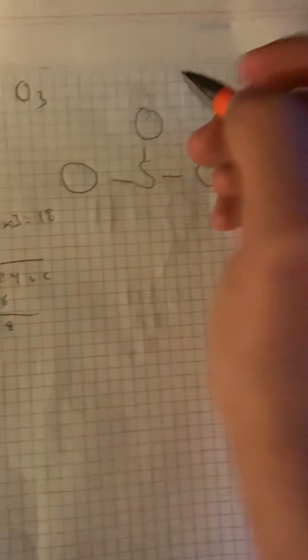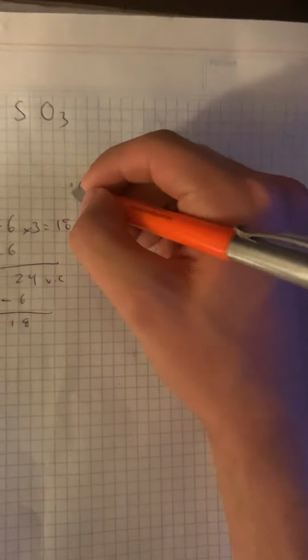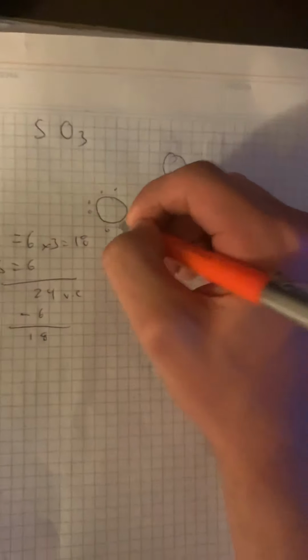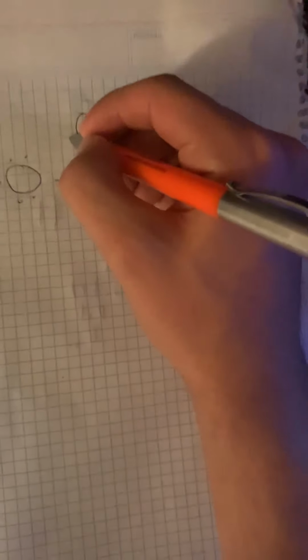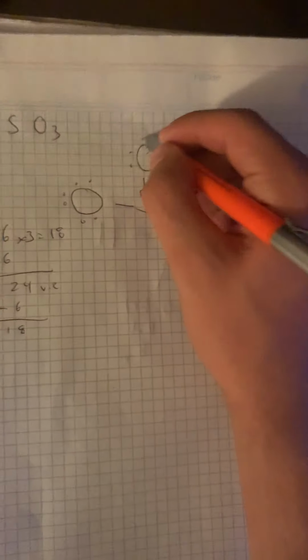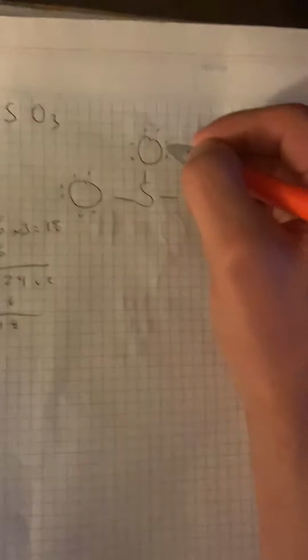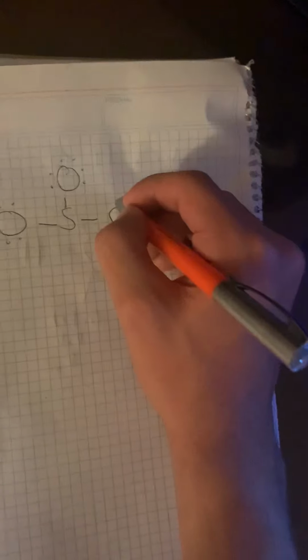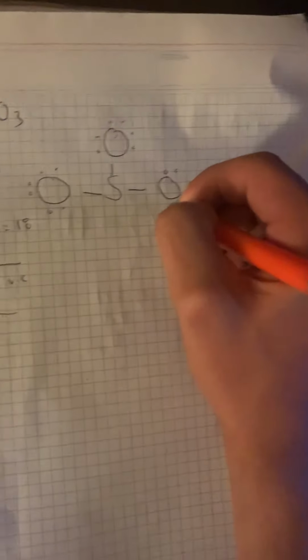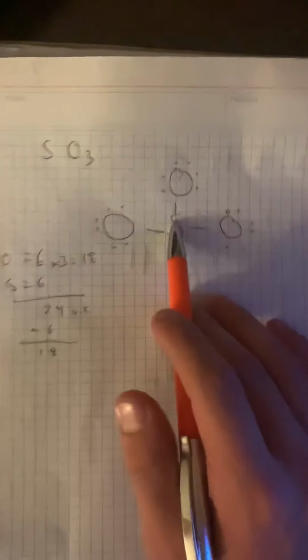If we start by filling out the 18, we can do it like this: 1, 2, 3, 4, 5, 6, oxygen is happy. 7, 8, 9, 10, 11, 12, oxygen is happy once again. 13, 14, 15, 16, 17, 18, and all the oxygens are happy, but sulfur is not.